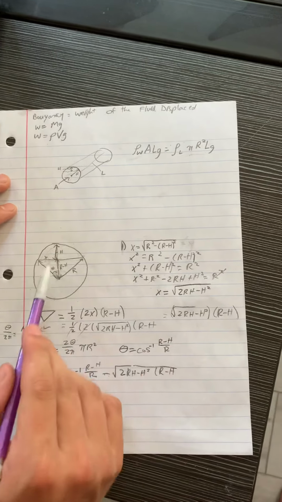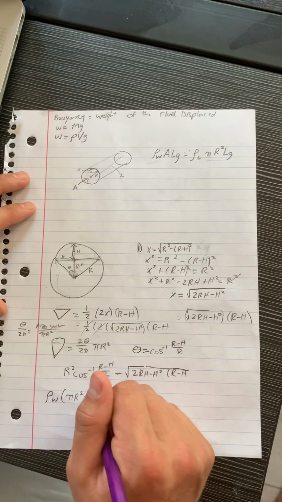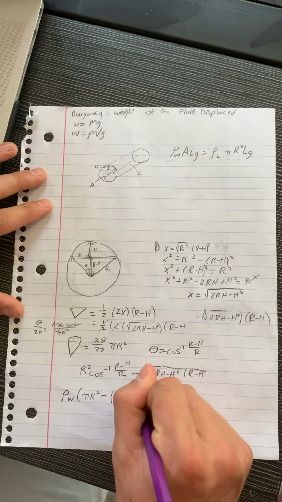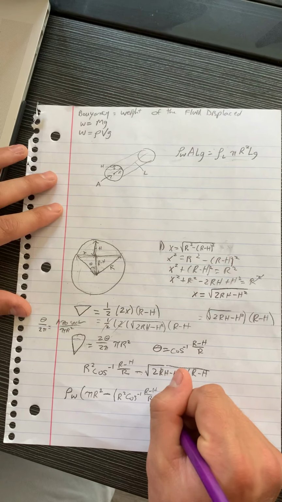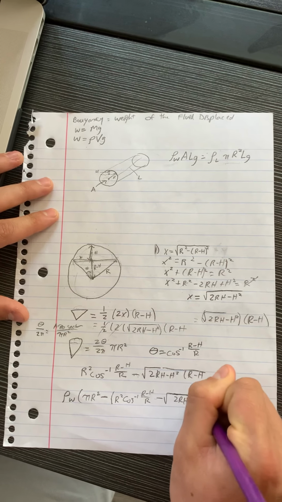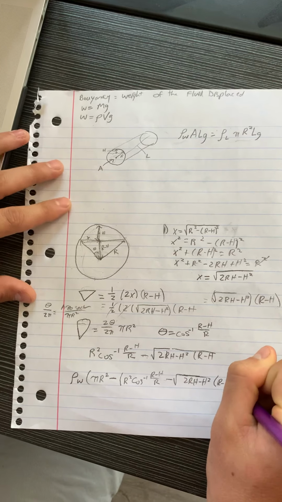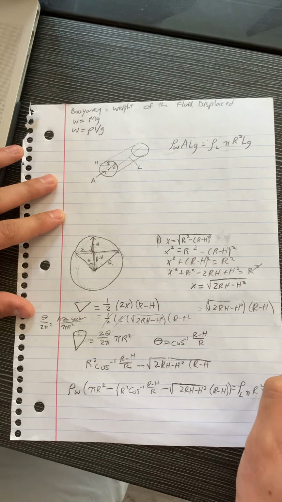We're just going to subtract the area we just found to get everything underwater, correct? So we do pi r squared minus the r squared arc cosine of r minus h over r, minus the square root of 2rh minus h squared times r minus h, and then we'll set that equal to the density of the log times pi r squared.